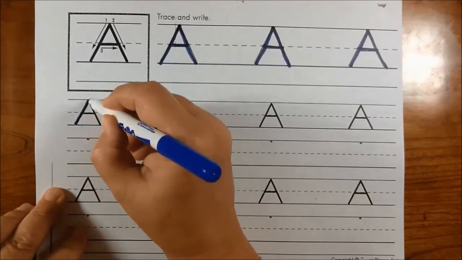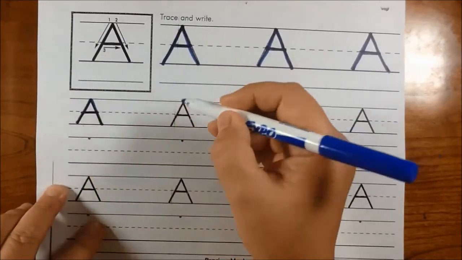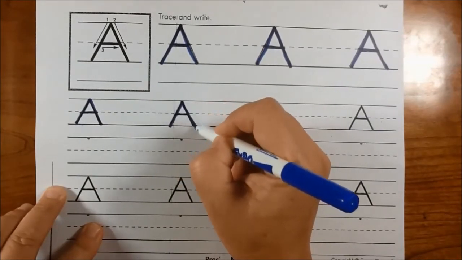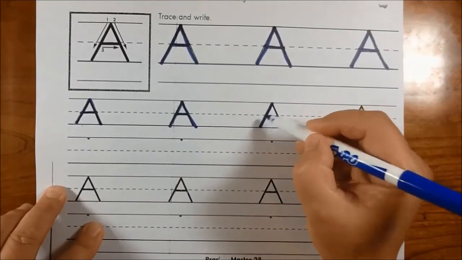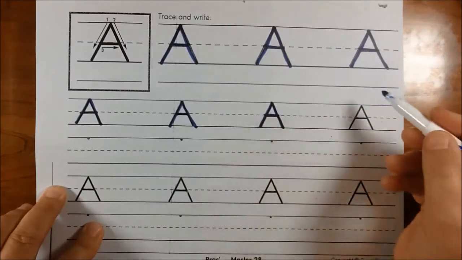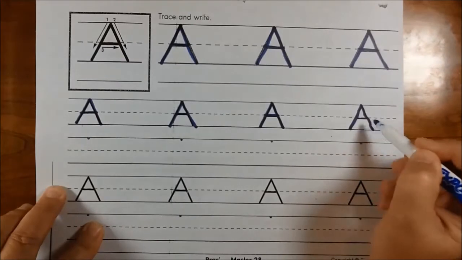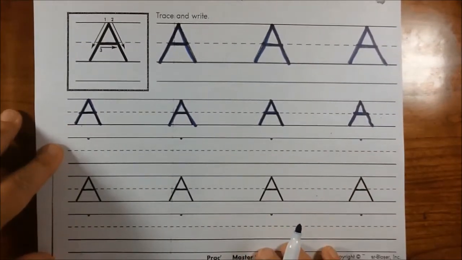Slant down, across. Slant down, across. Slant down, across. Slant down, cross. We're going to make some on our own.